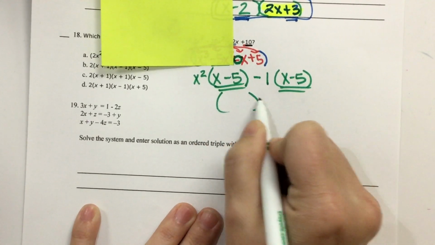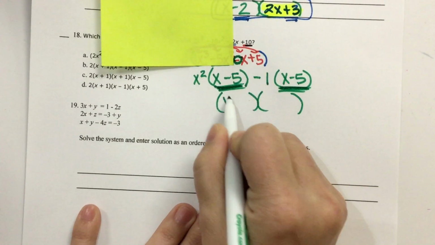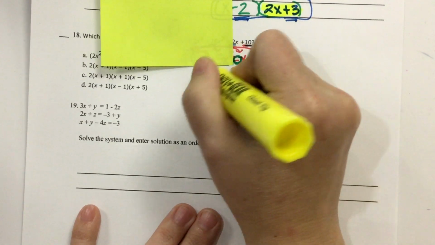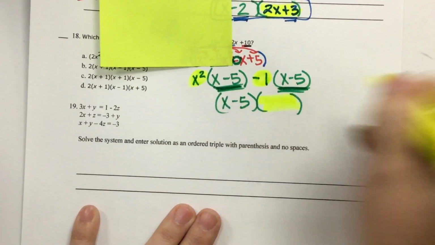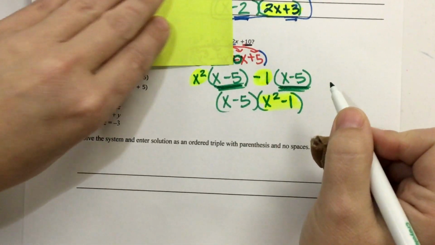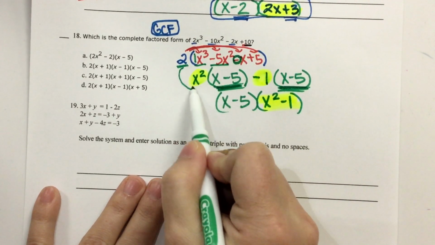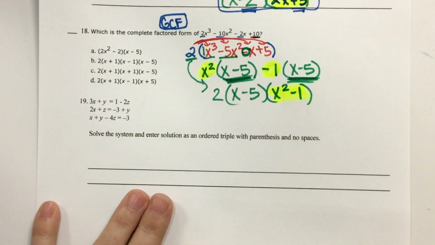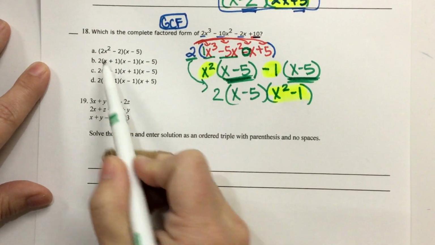So I'm ready for my answer. Whatever I wrote here and here, I write one more time. And then whatever's left over, which is the guy in the front and the guy in the middle, goes here. So that is x squared minus 1. And then this GCF I had at the very beginning, this 2, don't forget to drop him. Now, when I look over here, first I'm going to see who took a GCF of a 2 out. And B, C, and D did, so A's out.